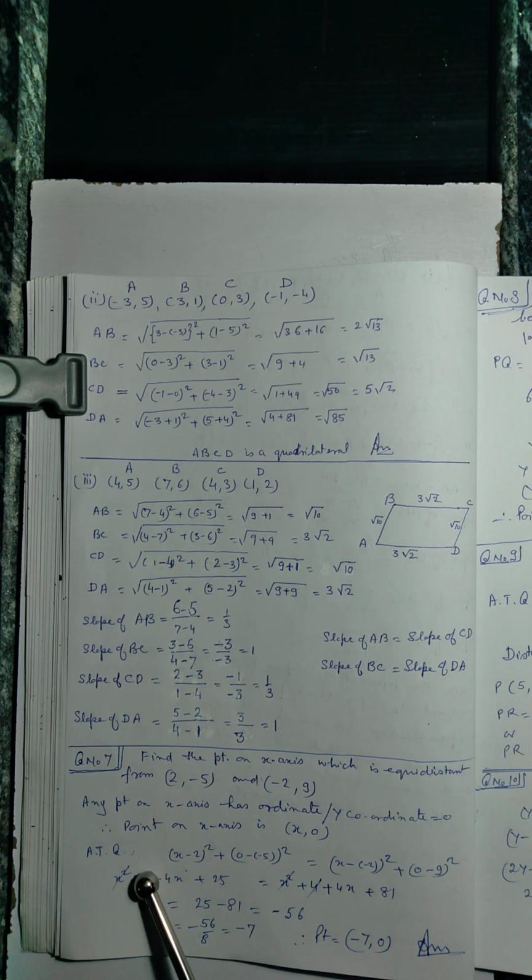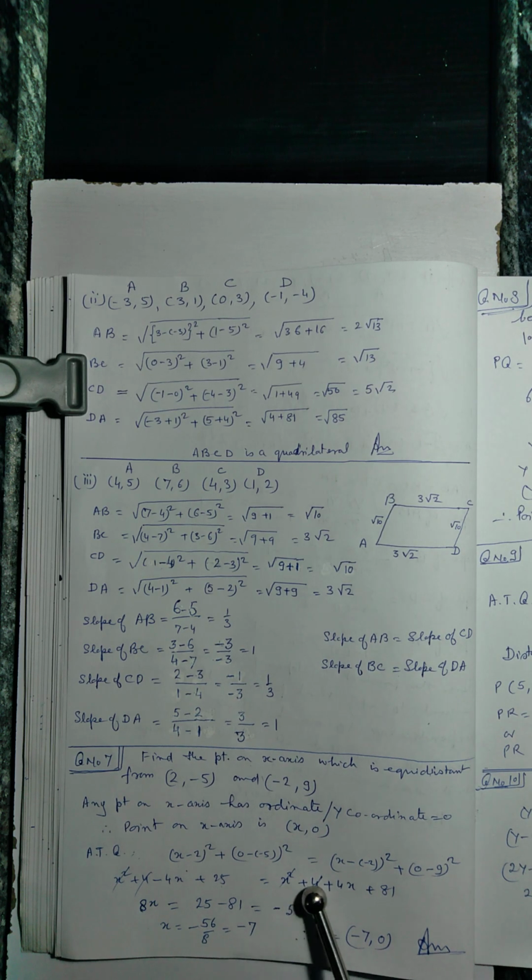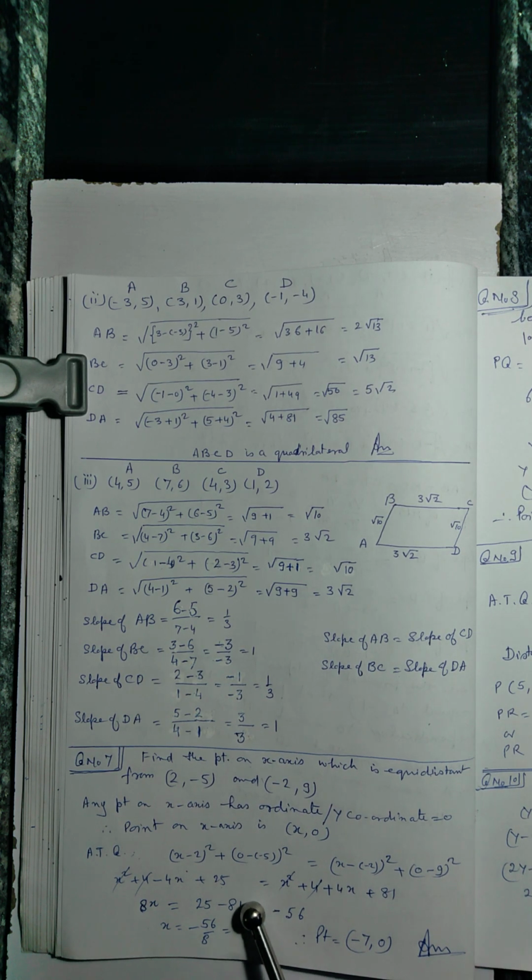After cancelling the equal quantities on the left hand side and right hand side, if both are equal along with the signs, then only we can cancel each other. So here the x square cancels, plus 4 will be cancelled. Now we are left with 8x.